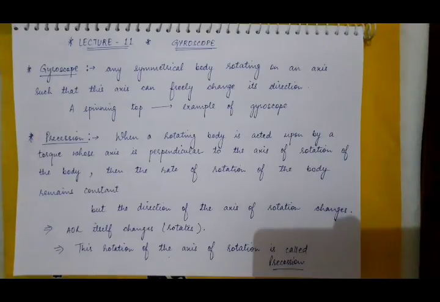That is known as gyroscope. After studying precession, rate of precession and time period of precession, we'll discuss gyroscope in detail, how it looks.